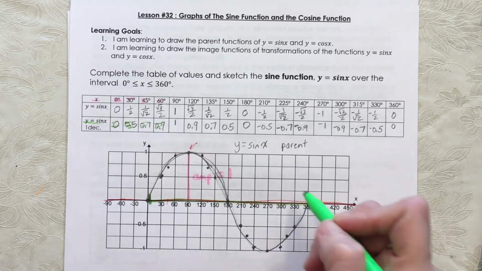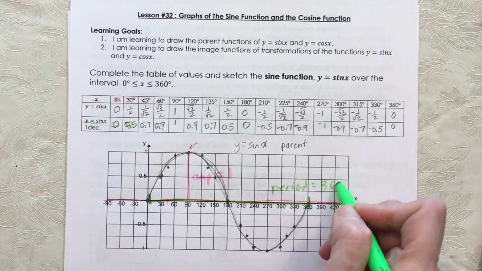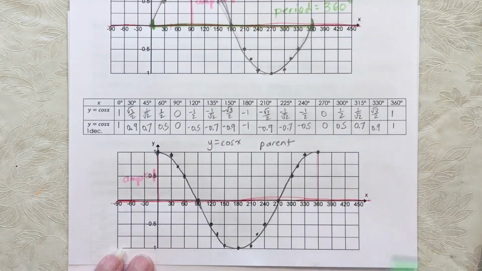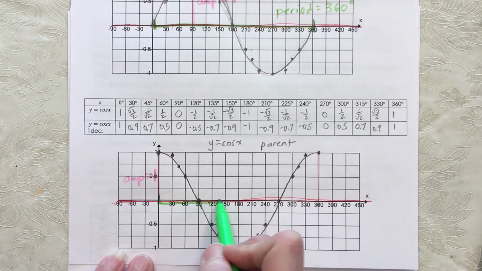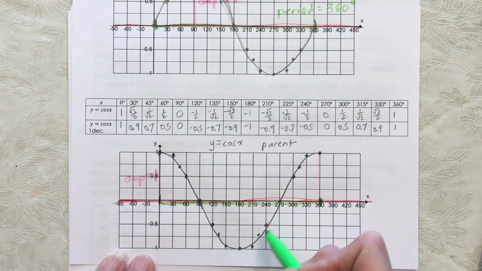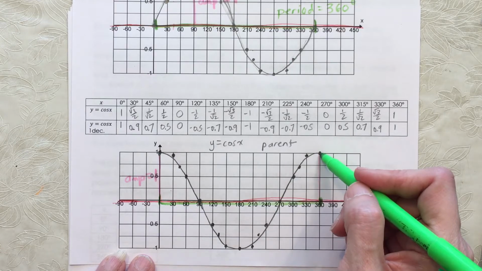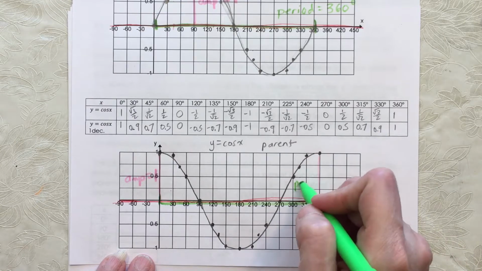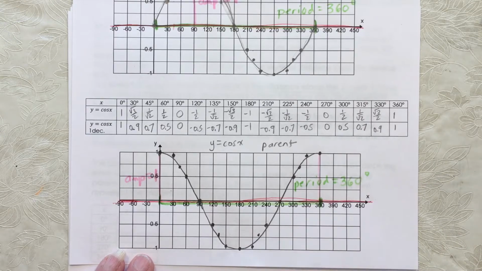So the period is, in degrees, 360 degrees for one complete cycle. And the same thing for the cosine function. So for one cycle we start at 0 on the x-axis, draw all the way until 360 along the x-axis, and that gives us one complete cycle, starting at 1, going down to 0, down to -1, back up to 0, and finishing off at 1 again before we would start another cycle. So again, the period for the plain cosine function is 360 degrees.